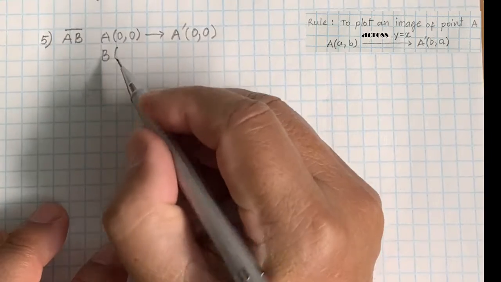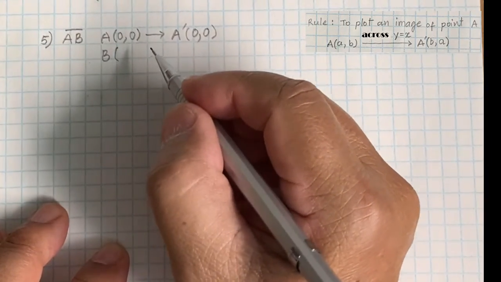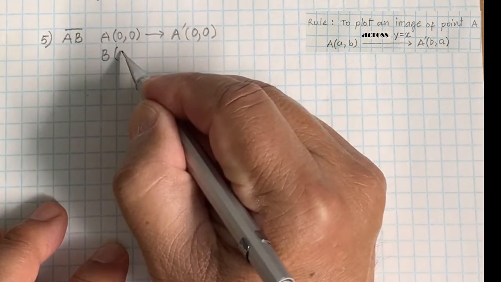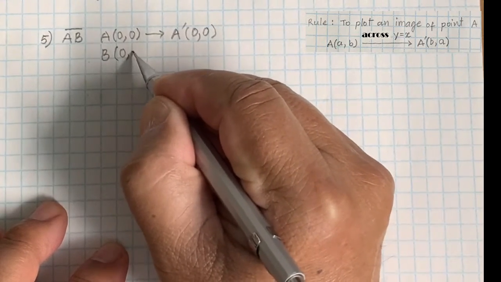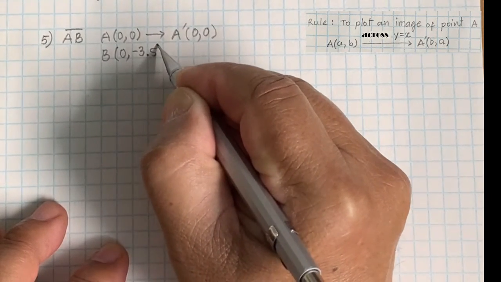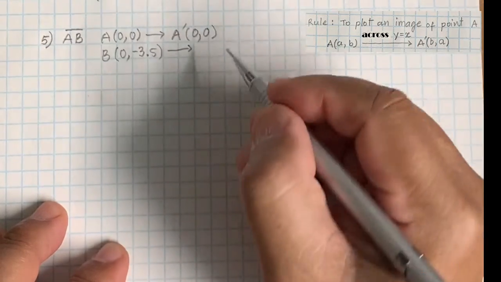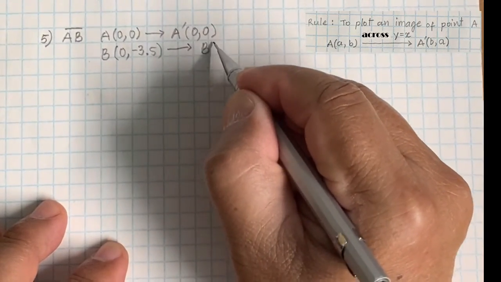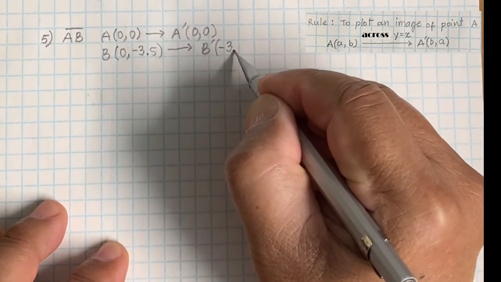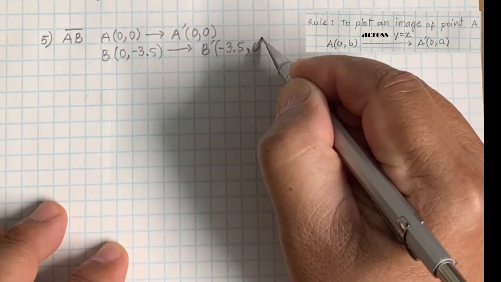B is (0, -3.5). The image B prime is going to be (-3.5, 0).